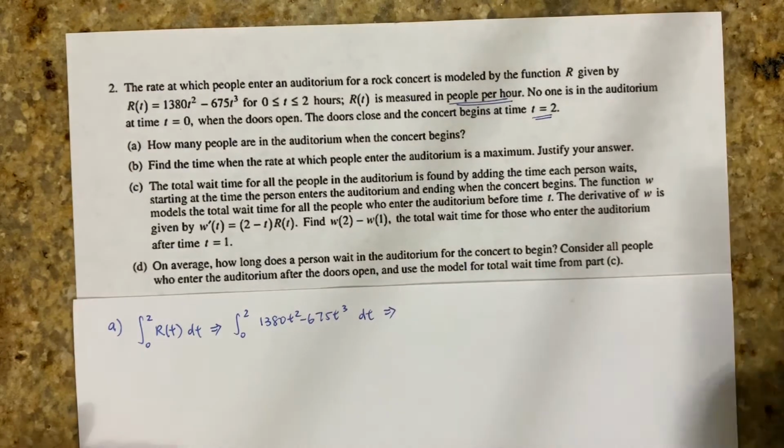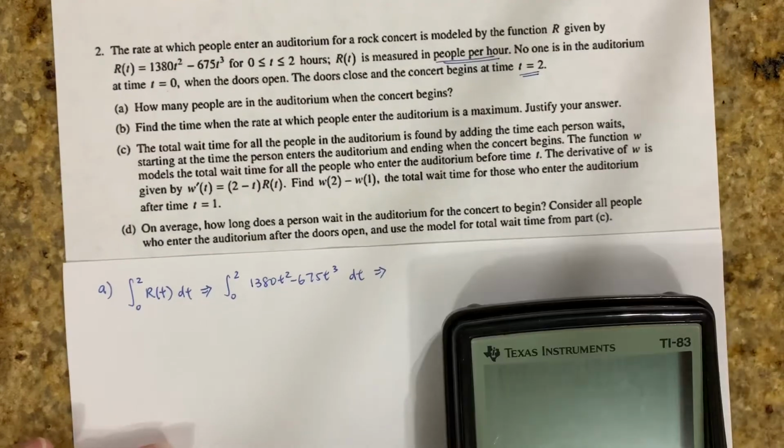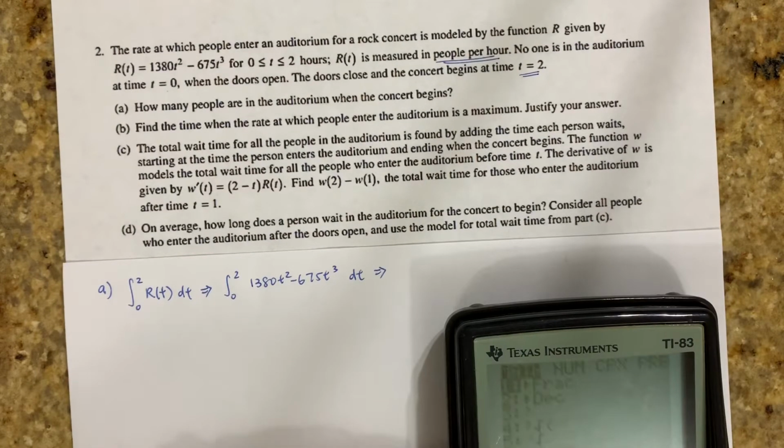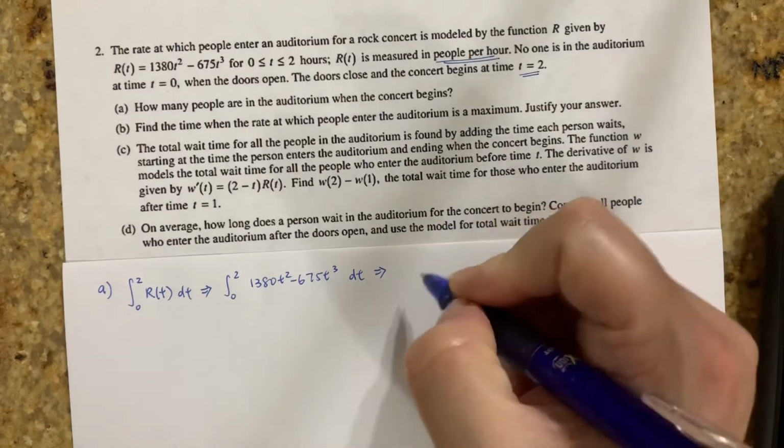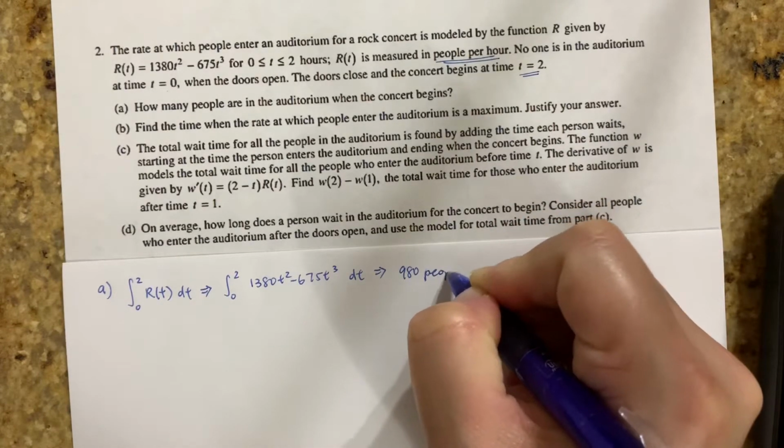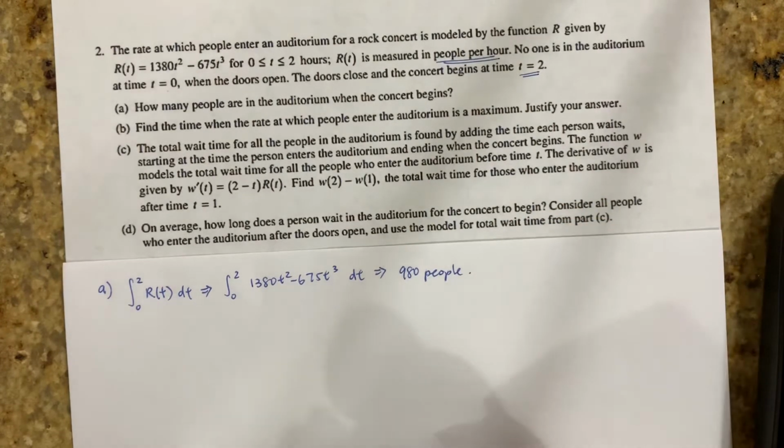Plug that into our calculator: 1380 t squared minus 675 t cubed, comma t, comma 0, 2. That gives us 980 people. Not a super big concert.